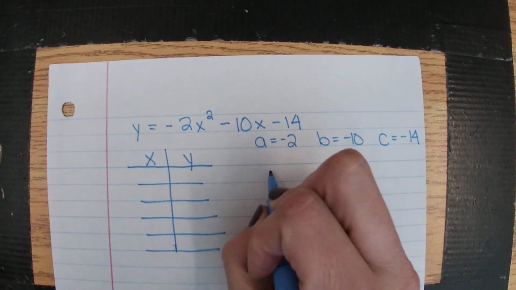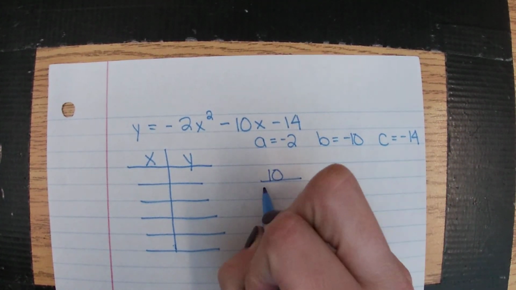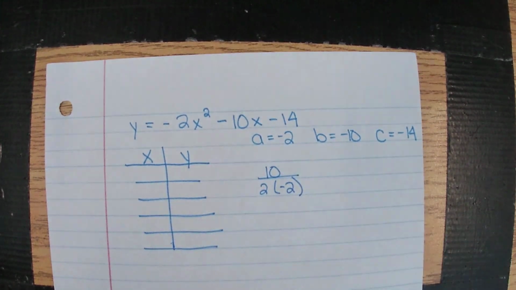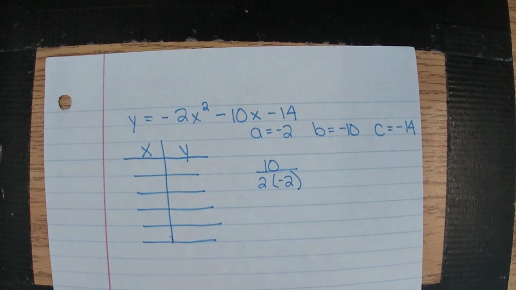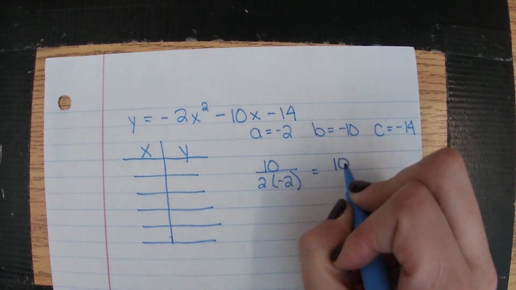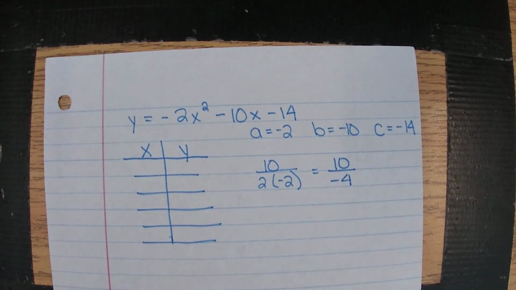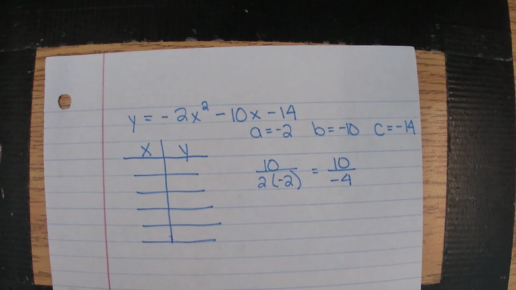The negative of negative 10 is positive 10 over 2 times negative 2, right? So our 10 should be positive. We have this negative 2 down here. So that's going to give us 10 over negative 4. And now we run into this dilemma of we don't get something that divides nice and even.